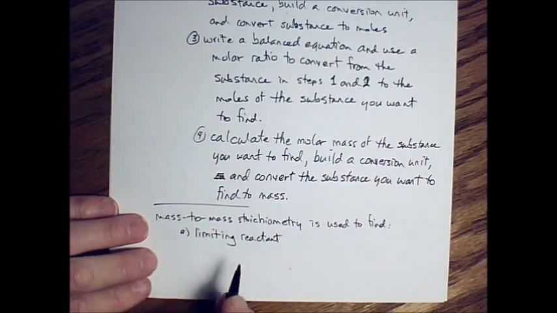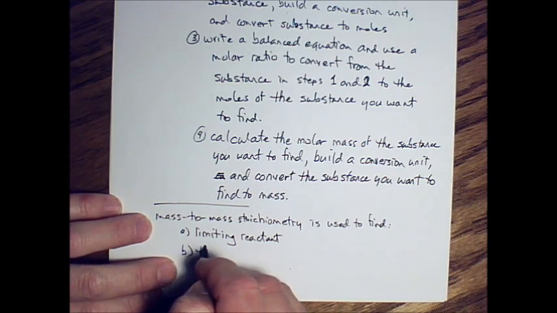And we use that to find something called the theoretical yield.